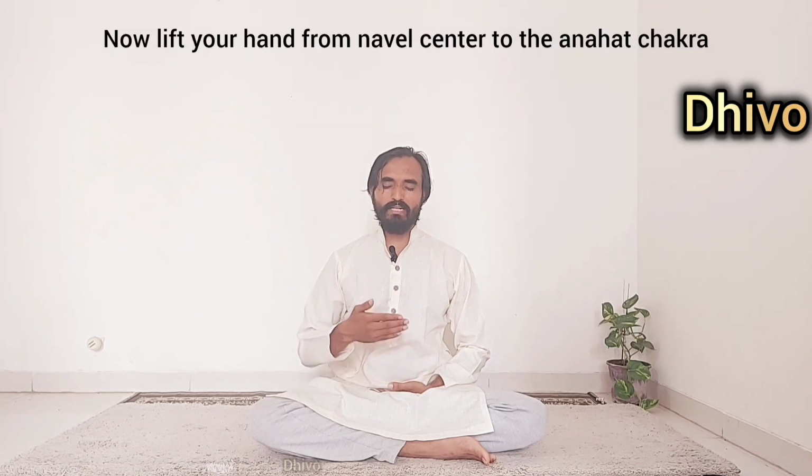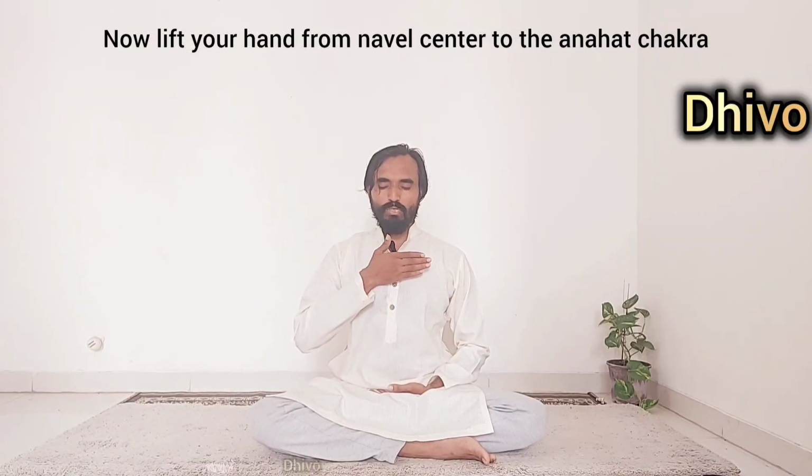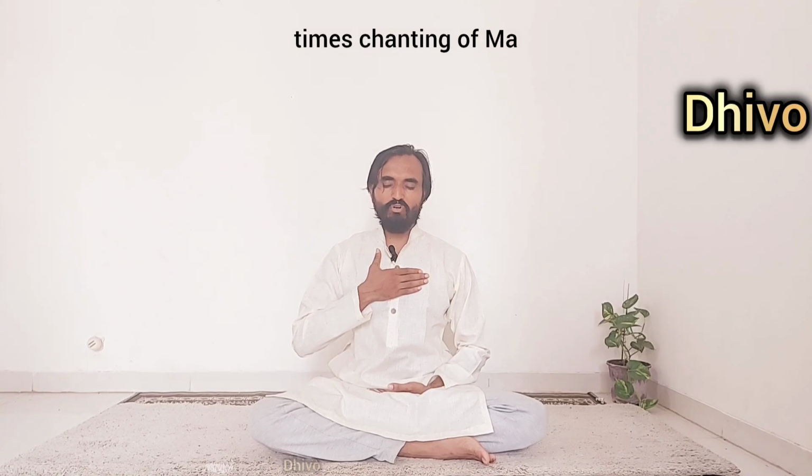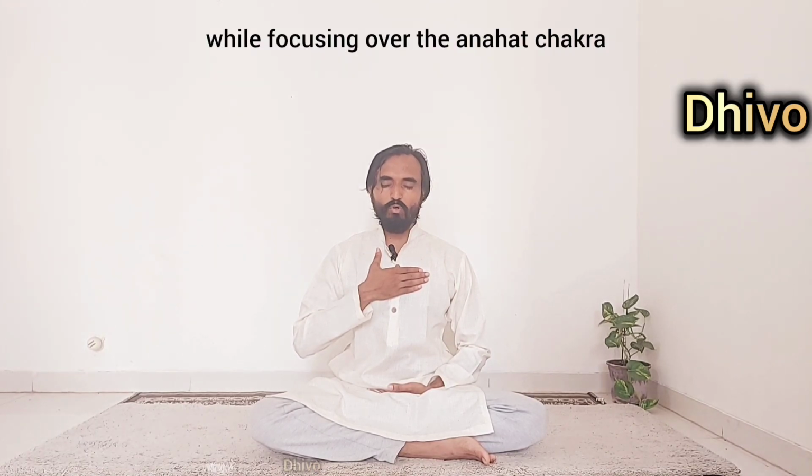Now lift your hand from the navel center to the Anahat chakra. Place your hand over the heart center. Again four times chanting of Ma while focusing on the Anahat chakra. Inhale.